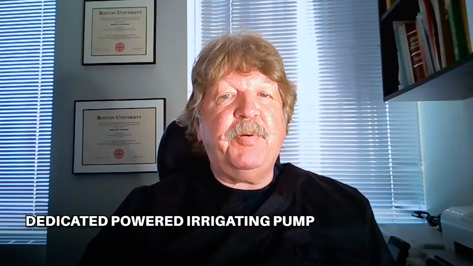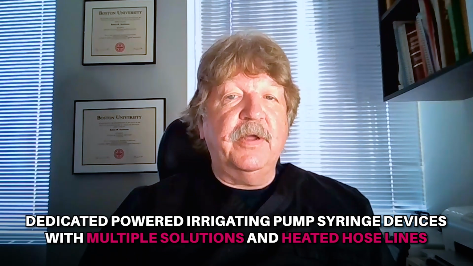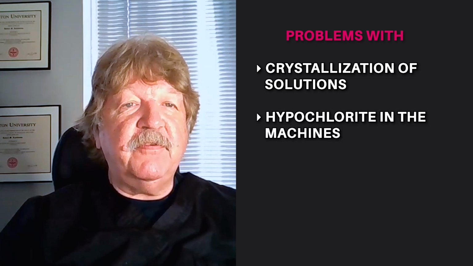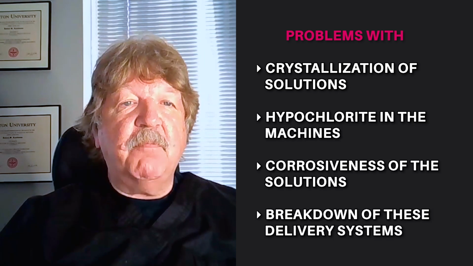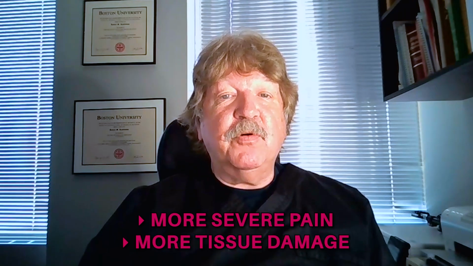I moved on to a dedicated powered irrigating pump syringe device with multiple solutions and heated hose lines. There were problems with crystallization of the solutions, hypochlorite in the machines, corrosiveness of the solutions, and breakdown of those delivery systems. They leaked a lot, and I eventually returned them. As bad as a small bit of extrusion of hypochlorite may be, and that should never happen, extruding a heated version of hypochlorite can cause even more severe pain and even more severe tissue damage. For me, it simply wasn't worth it.